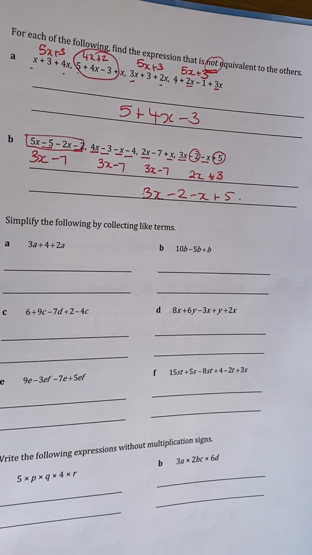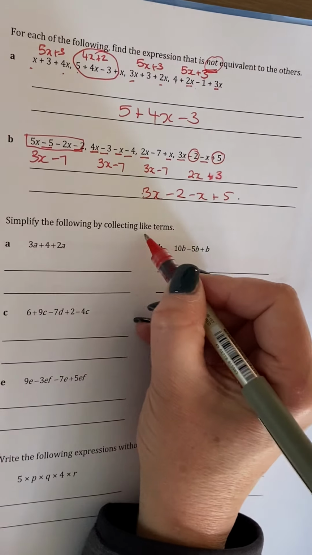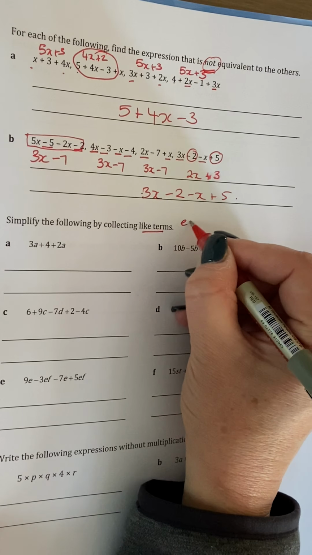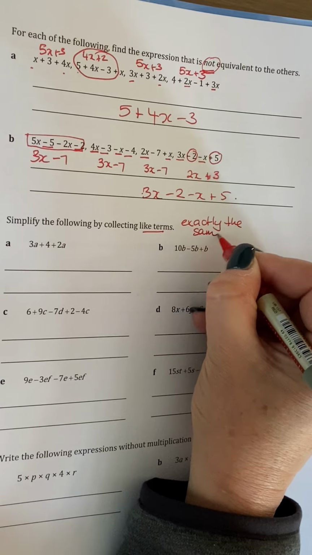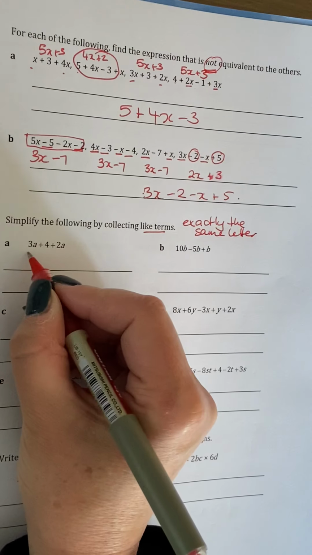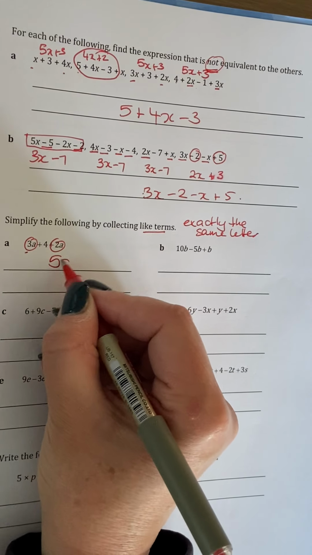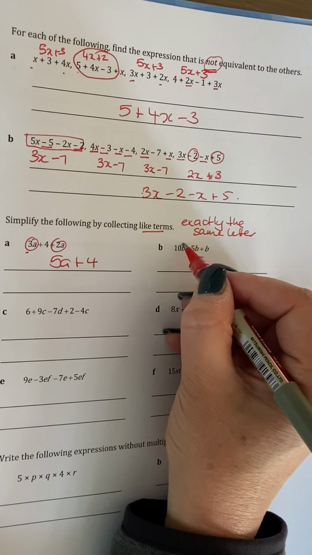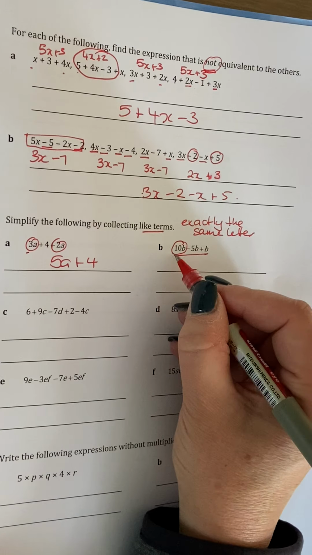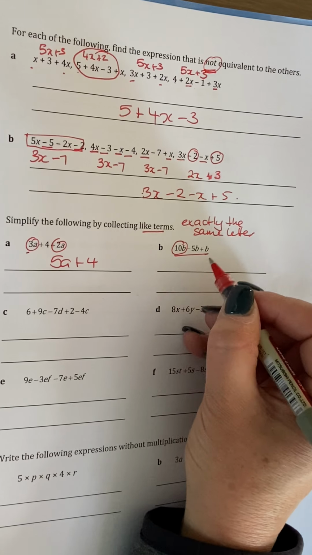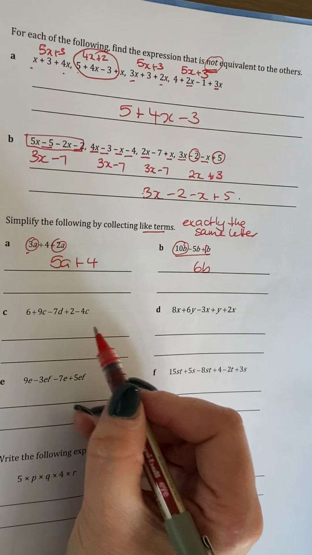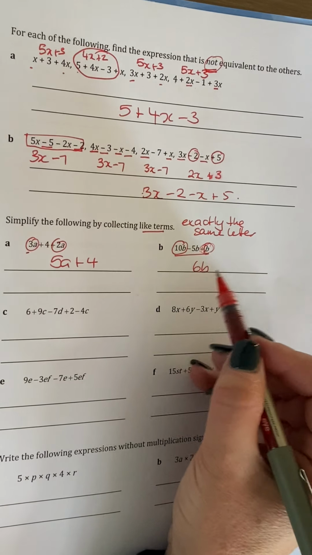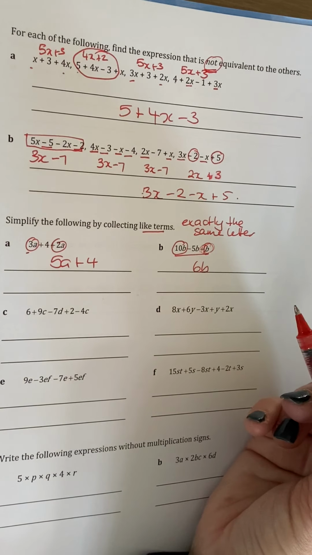Question 6. Simplify the following by collecting like terms. So remember, like terms have exactly the same letter. 3a plus 2a is 5a plus 4. 10b, oh, they're all b's. So 10b minus 5b is 5b, plus 1b is 6b. So remember, there's an invisible 1 there. Obviously, it's 1ab, but we don't bother writing the number 1 in front.